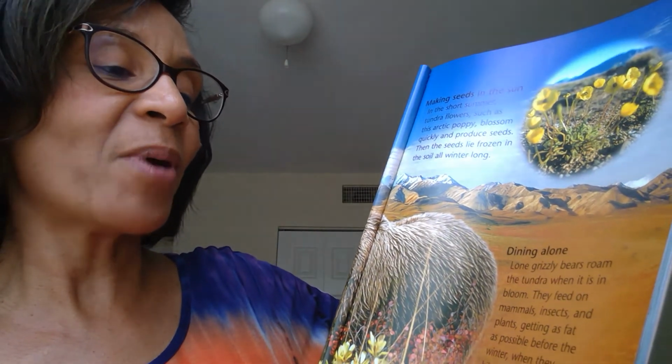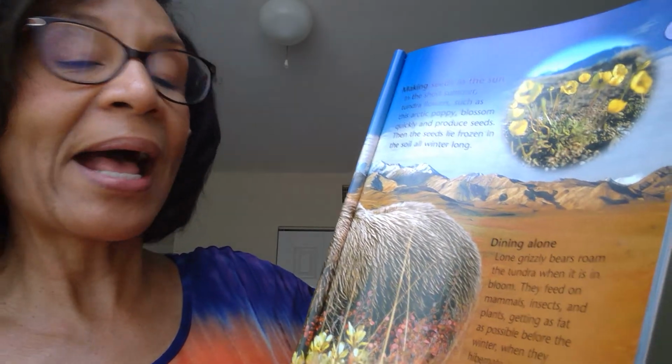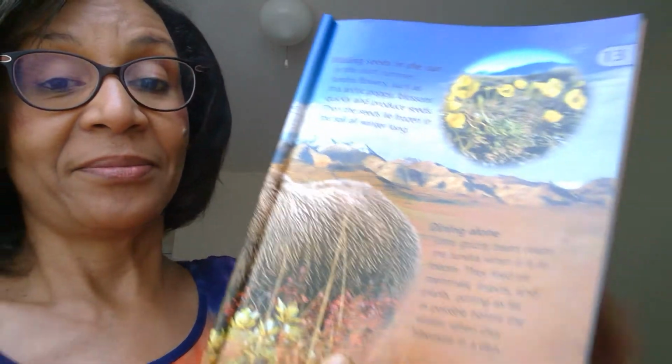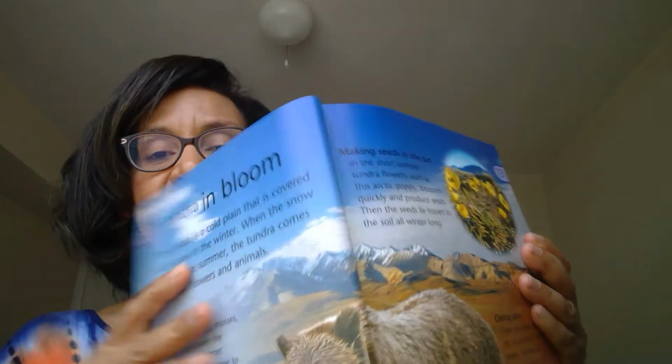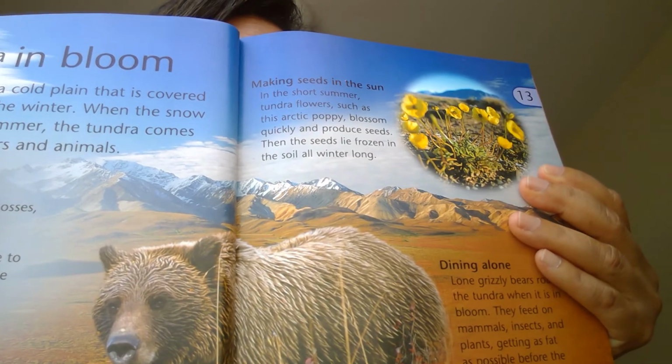Dining alone. Lone grizzly bears roam the tundra when it is in bloom. They feed on mammals, insects, and plants, getting as fat as possible before the winter, when they hibernate in a den. I'm going to open this book so you can see the full picture of the bear.